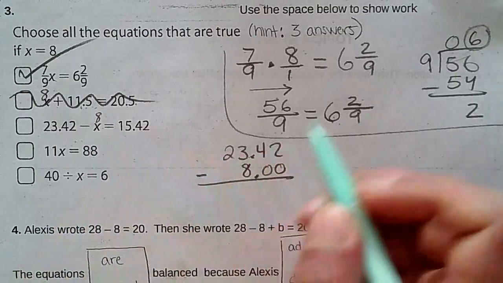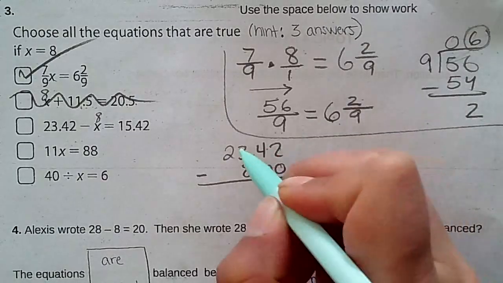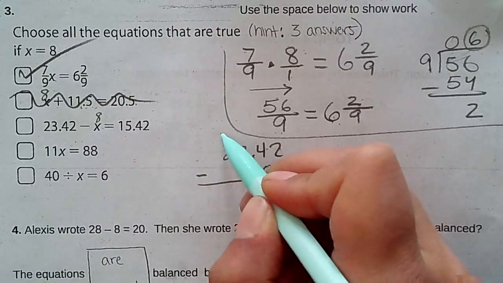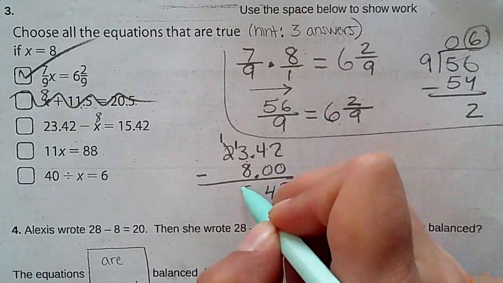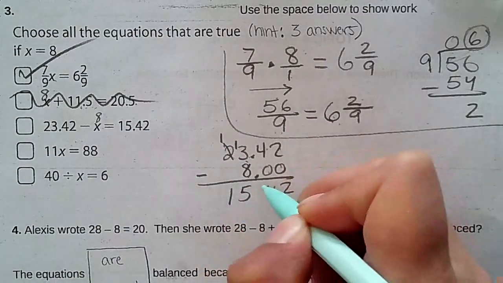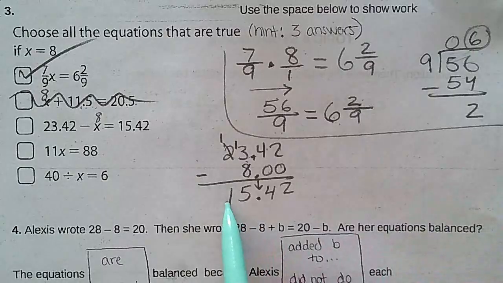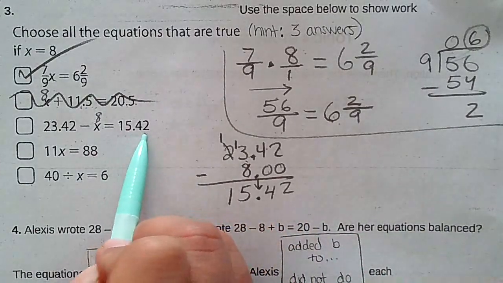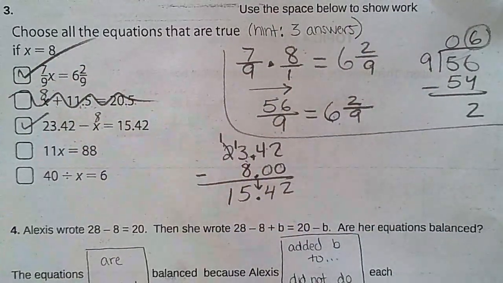When I subtract it, 2 minus 0 is 2, 4 minus 0 is 4, and I can't take away 8 from 3, so I have to steal. 13 minus 8 is 5, and 1 minus nothing is 1. We're subtracting decimals, so we bring the decimal point straight down, and I get 15.52. Well, this is 15.52, so yes, this is true.